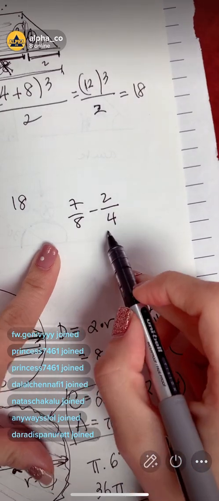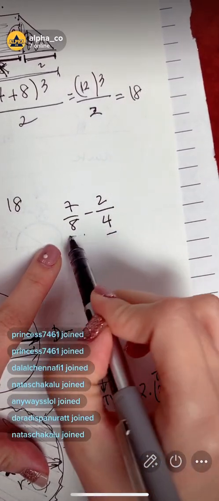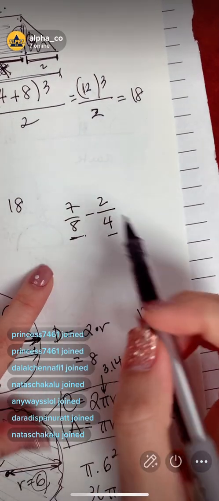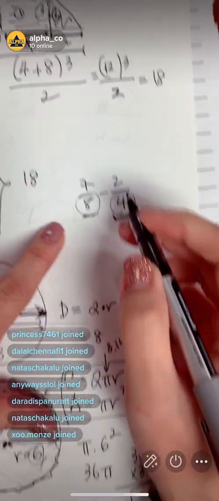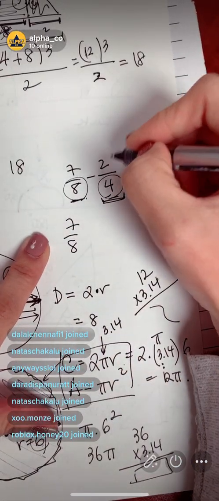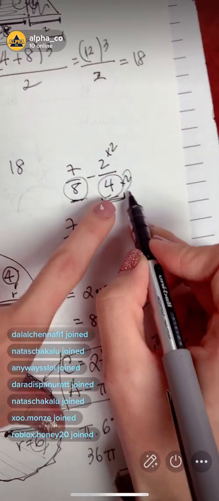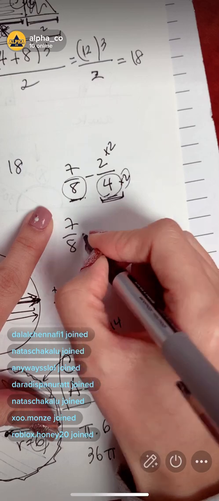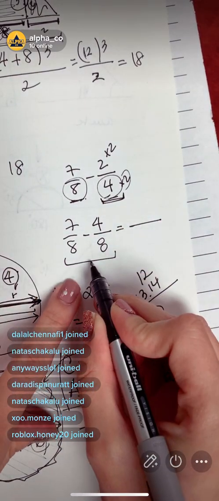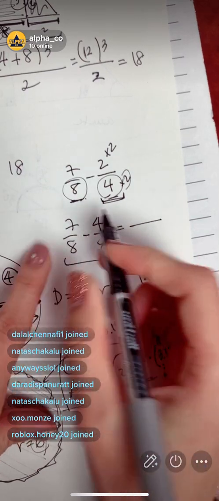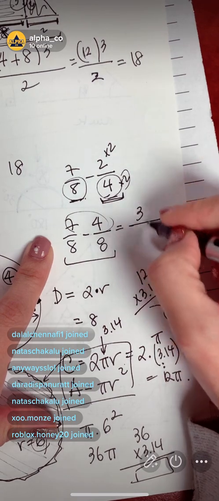So going over this really fast, you have subtraction with different denominators. Okay, so you have to make the same denominator. So I'm going to make this equal to 8. For that, I'm going to multiply top and bottom by 2, because that's the only way that will make this 4 equal to 8. And then once the denominators are the same, you can go ahead and subtract the numerators, which is the top number. 7 minus 4 is 3 over 8.